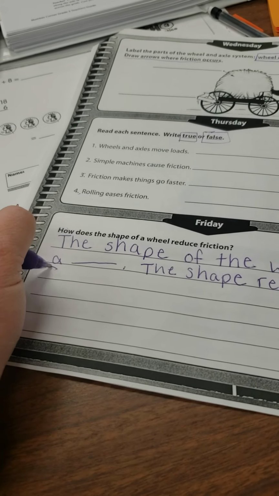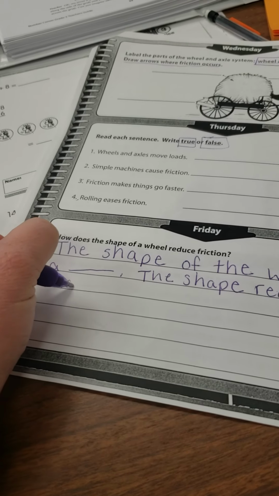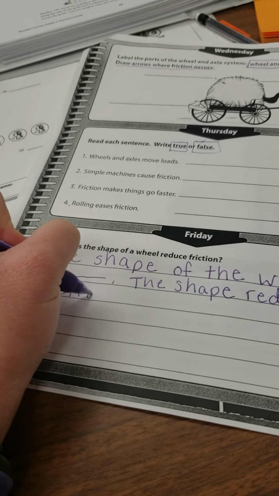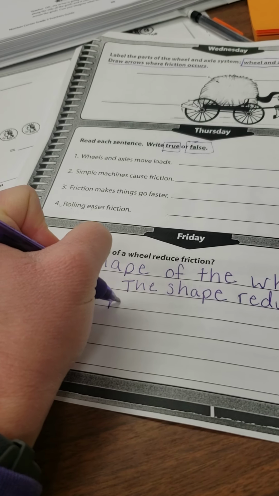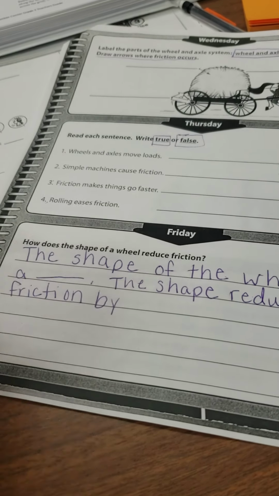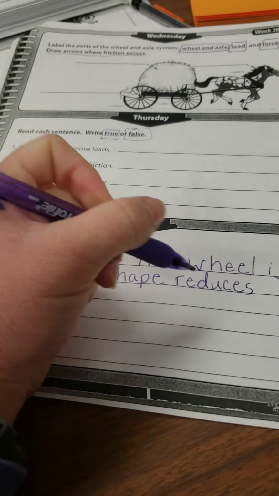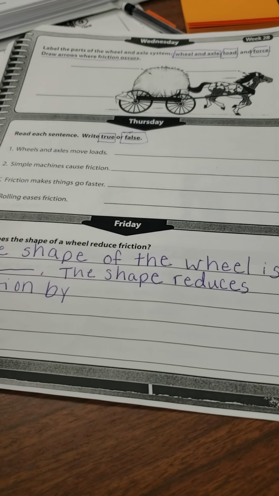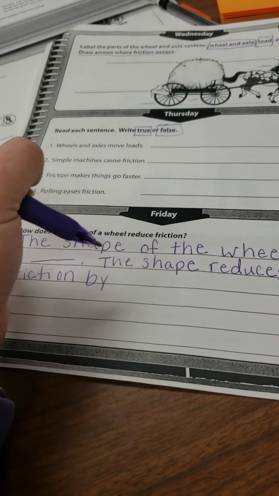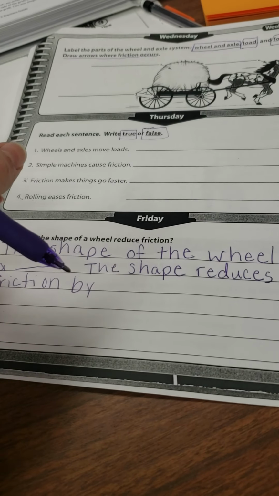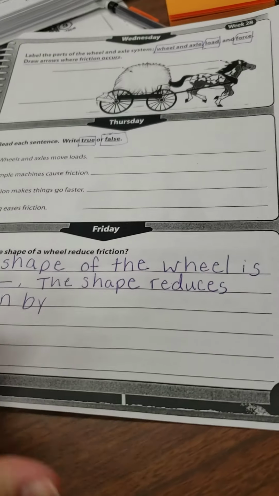Reduces friction. You can say by, or you can say it reduces friction because. The shape reduces friction by something, or the shape reduces friction by what?